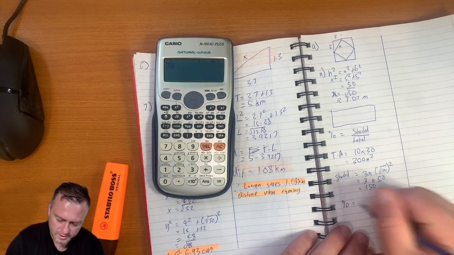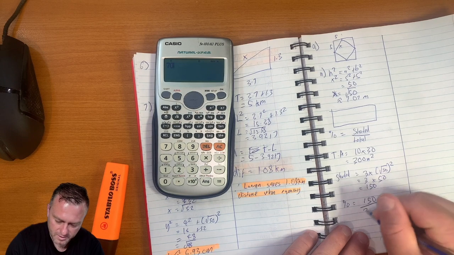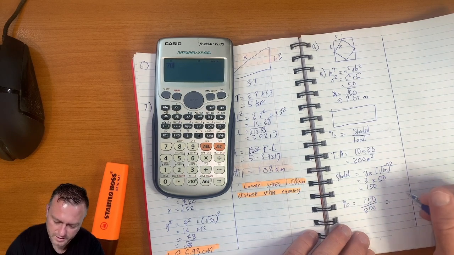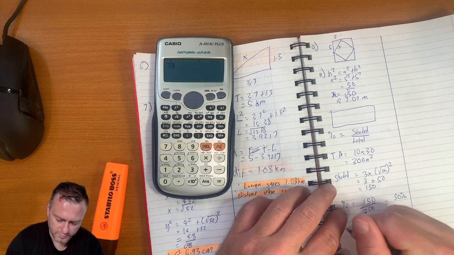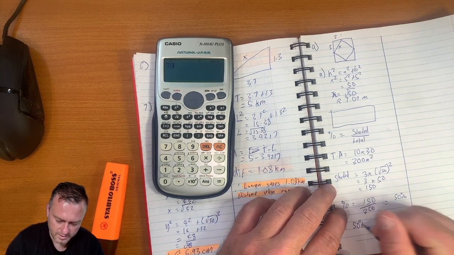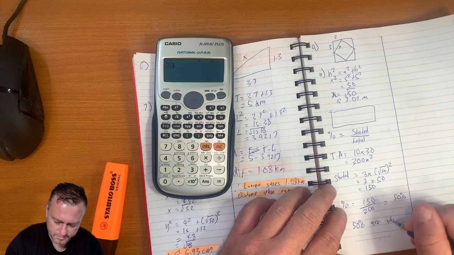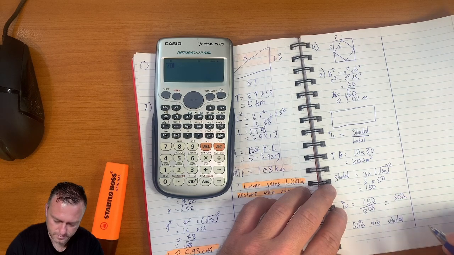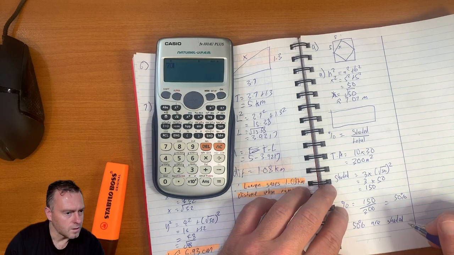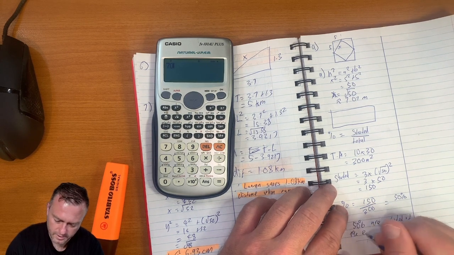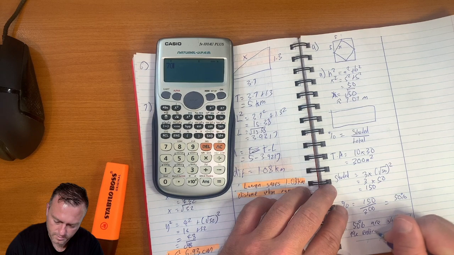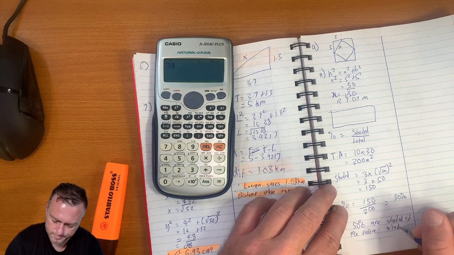So the percentage is equal to 150 divided by 300, which then just equals 50%. So therefore, 50% of the entire window is shaded.